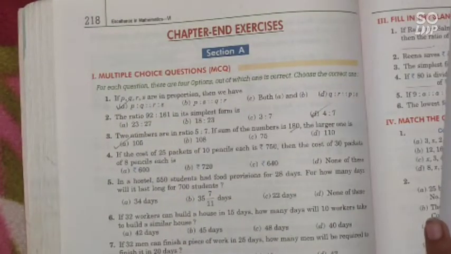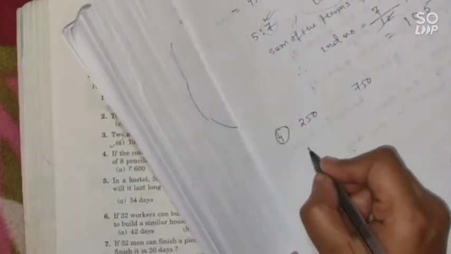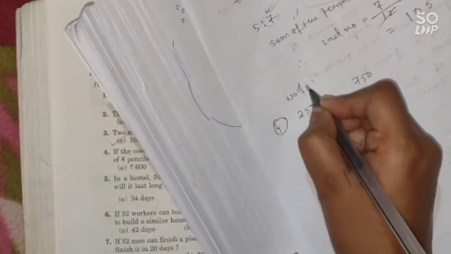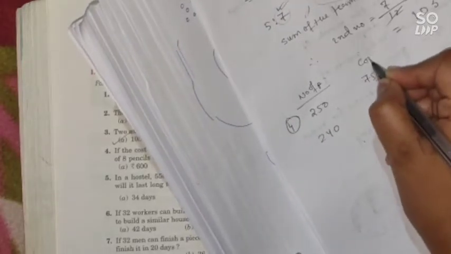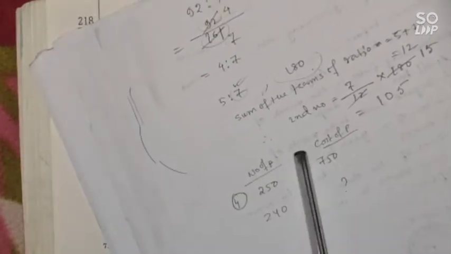You have to find the cost of 30 packets of 8 pencils, so 30 into 8, that is 240. Here this is the number of pencils and this is the cost. So I have made the chart and you have to solve this by yourself.